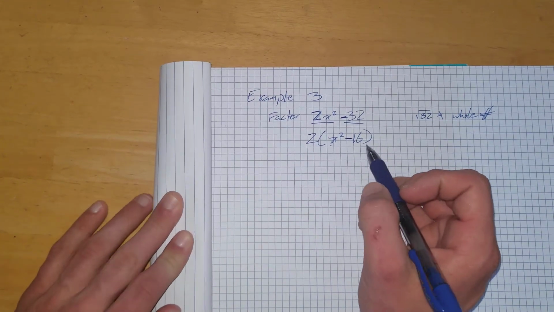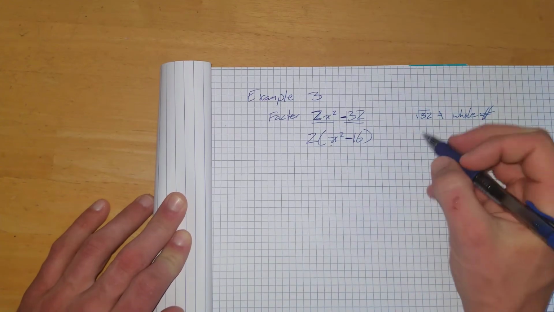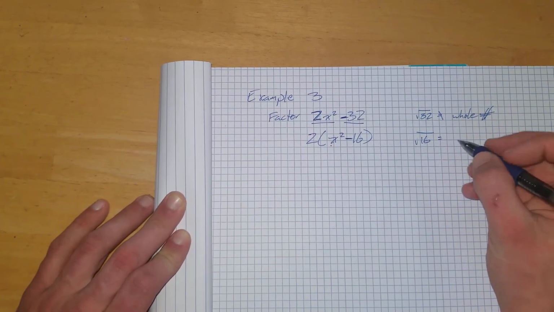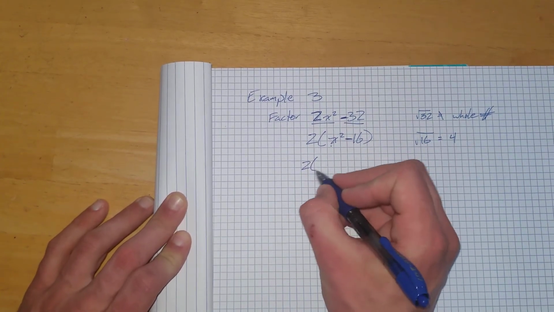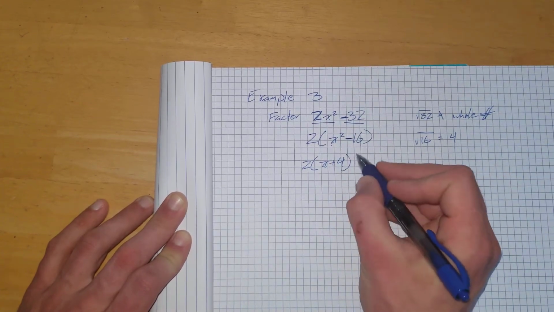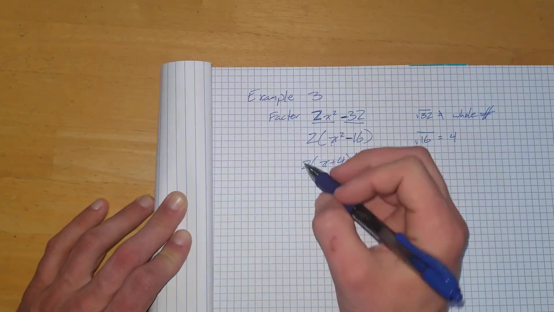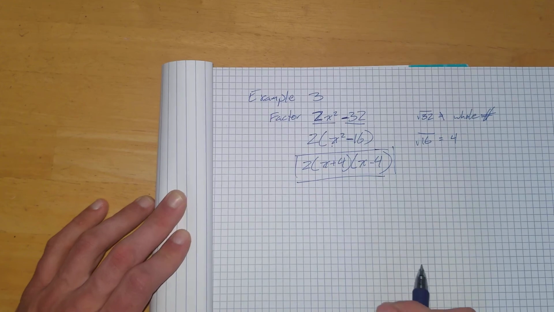We still have the minus, so we know this is factoring the difference of two squares. We can still do that. And we know the square root of 16 equals a whole number, and that whole number is 4. So we know this will equal x plus 4, and then x minus 4. And that right there is our answer.